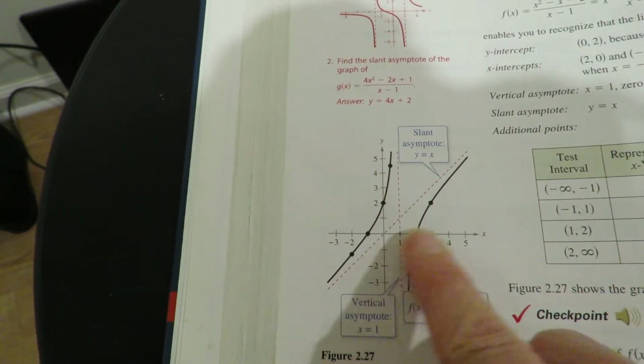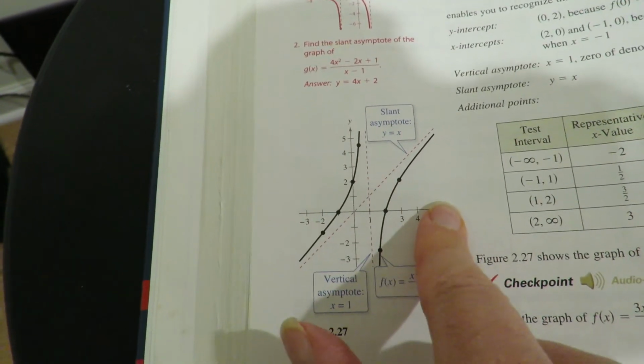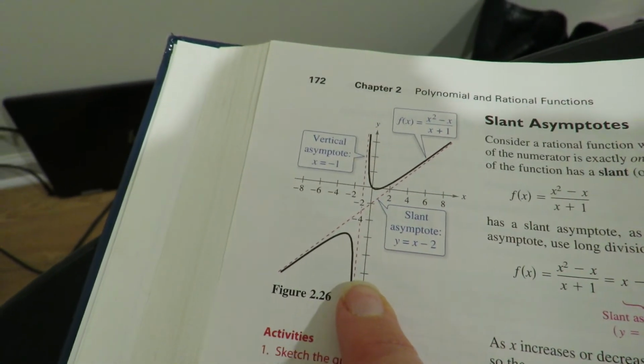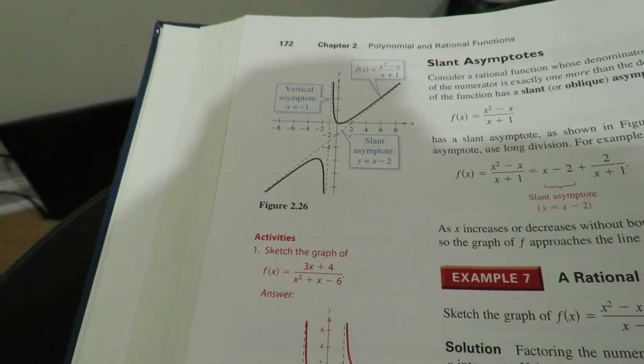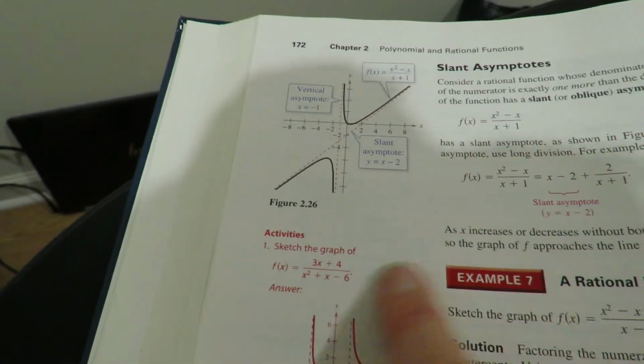Let me just let you know that there are slant asymptotes that sit on the outside, like this one we did, and then there are slant asymptotes that can sit on the inside. If it sits on the inside, it's more of a parabolic or cone-looking type of shape, okay?